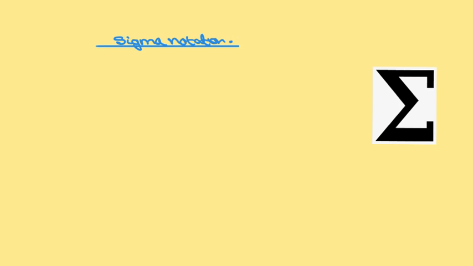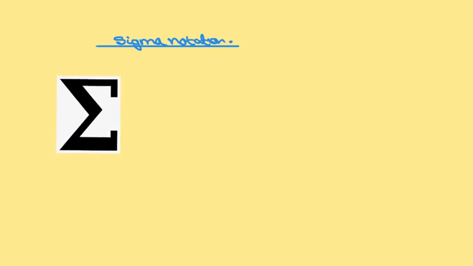Sigma notation. The Greek letter sigma stands for sum up. So sigma n stands for summing up all the values of n. Sigma n squared means sum up all the values of n squared. You can have a starting point such as n equals 1 and a finishing point such as n equals 4.